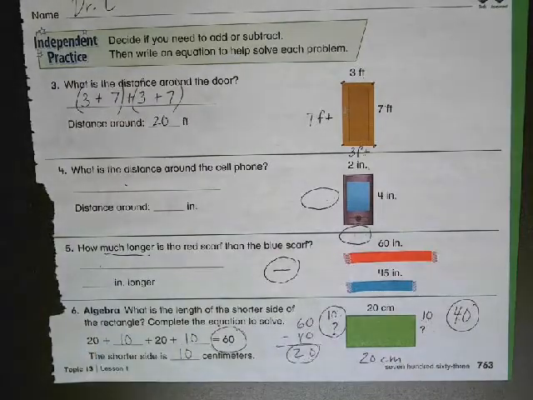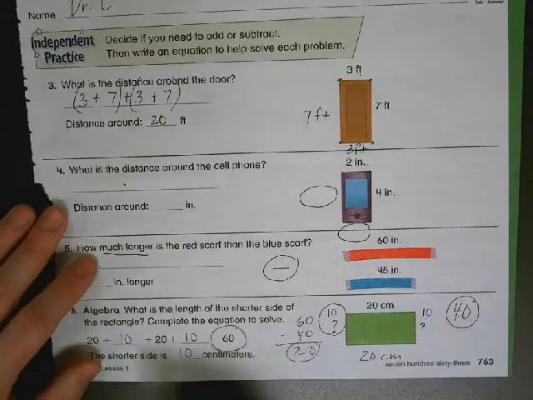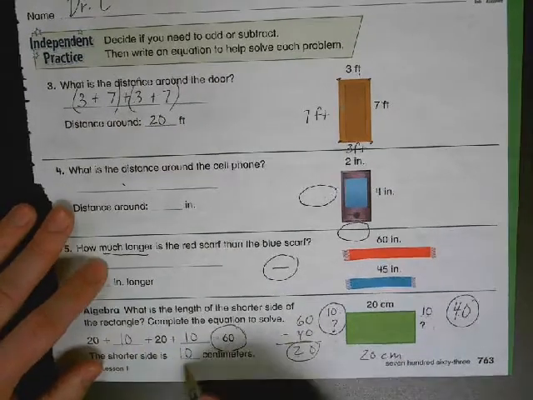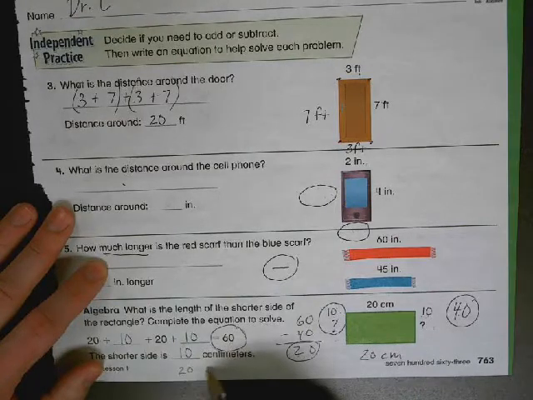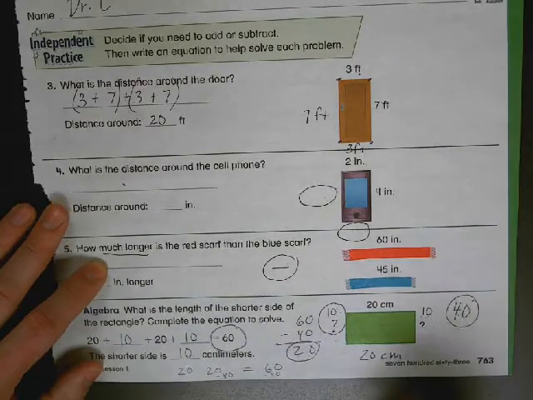A little algebra there. So if you were solving an equation, I was just showing this to Johnny Barrett. If we had 20 and 20 and we had 60, you just subtract the 40. And that's how you get your 20, and then you divide it by 2.